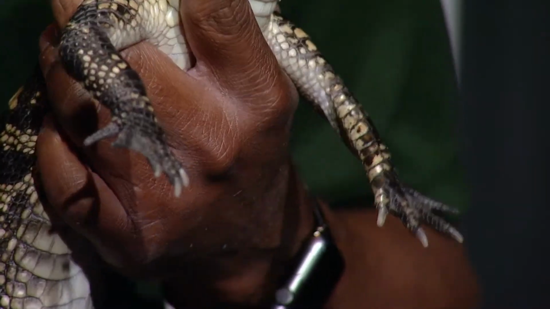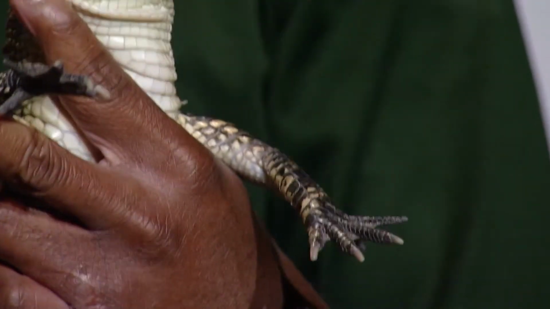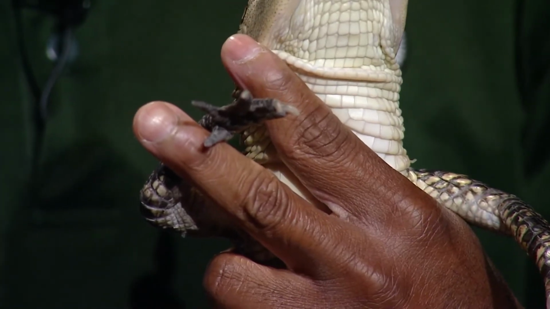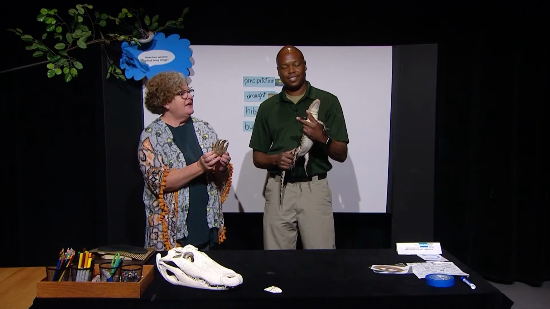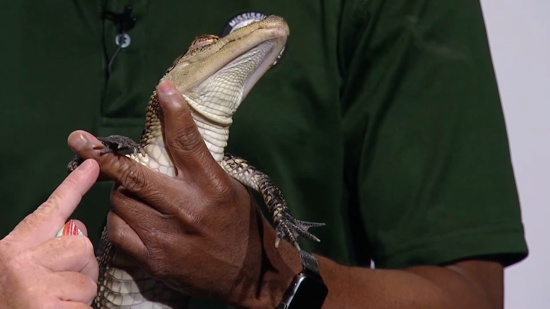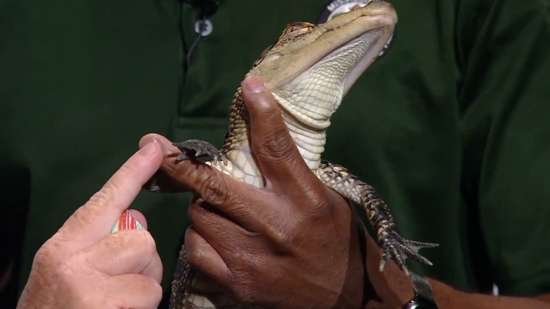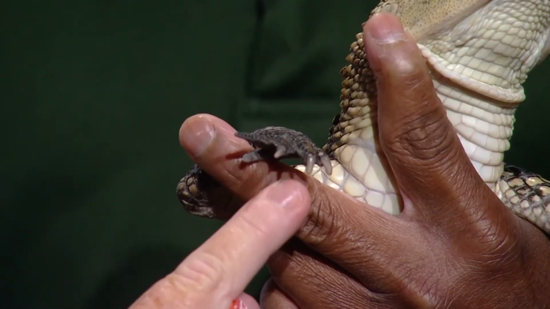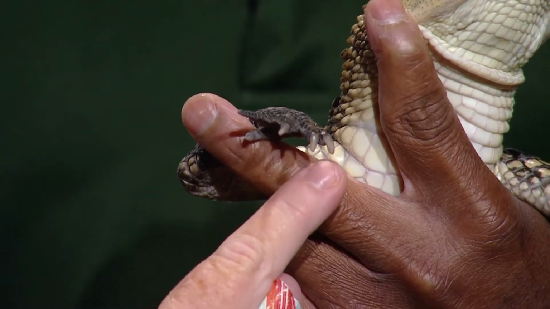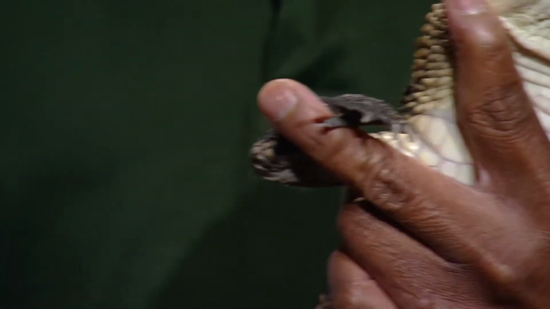I didn't know that. And even if you look at this young alligator, he has 3 claws and 2 of them are missing on the last 2 fingers. He does. Do you think I could use my finger and point to the claws for the children? Yes, you can. So right here, there's no claw. There's no claw. And right here, there's a claw. And right here, there's a claw. And here. So he has 3 claws on his finger, and it helps him dig those burrows.